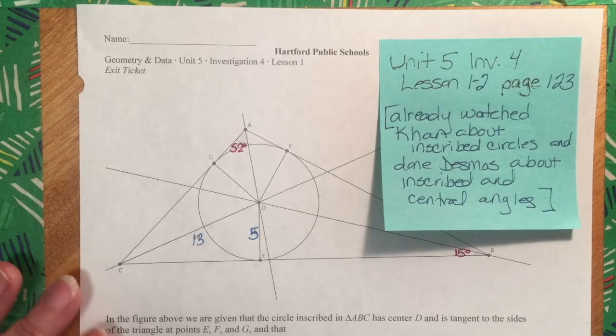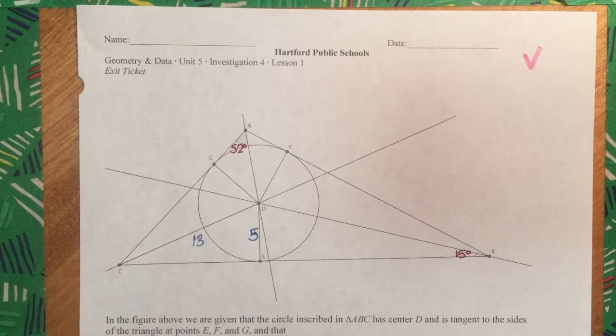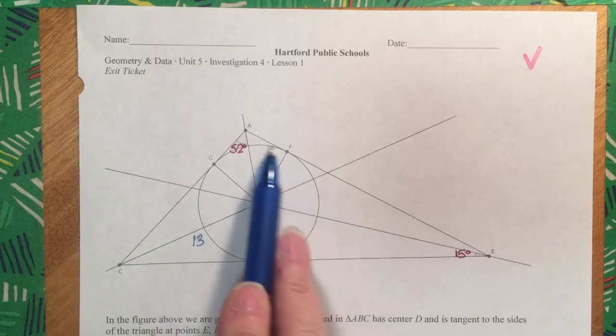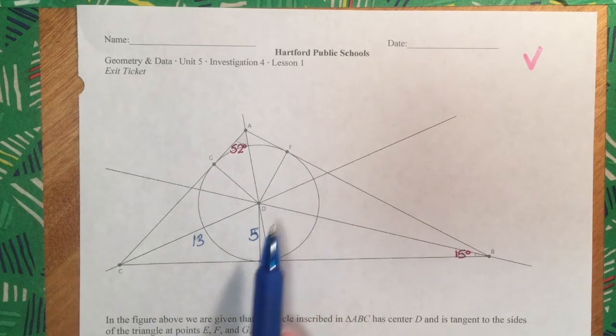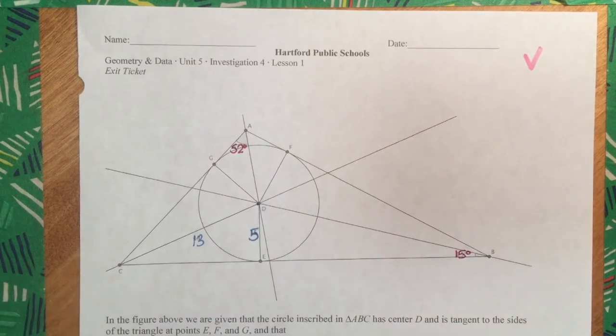Okay, so we're starting on page 123, and this looks like a very complicated diagram, but it's actually very helpful because I can use it to demonstrate a lot of the things that we've already learned about. Let's see what they're telling us here. First thing they tell us, we have this triangle ABC, and inscribed inside that triangle, we have this circle. We call it circle D because the center is at point D.